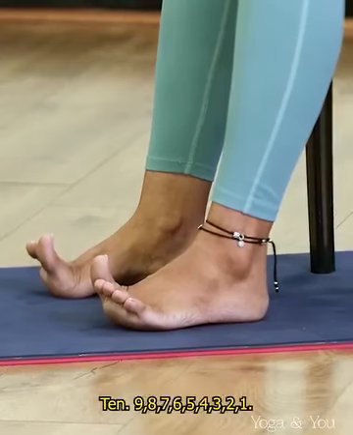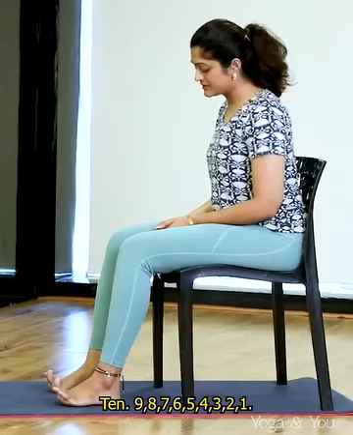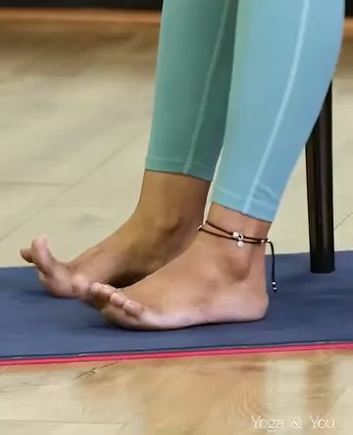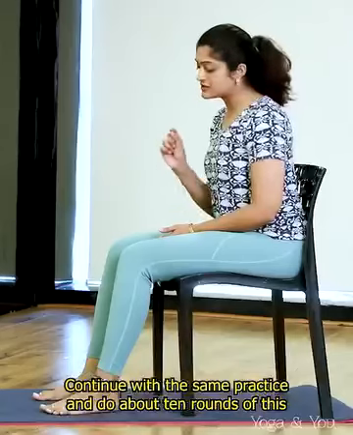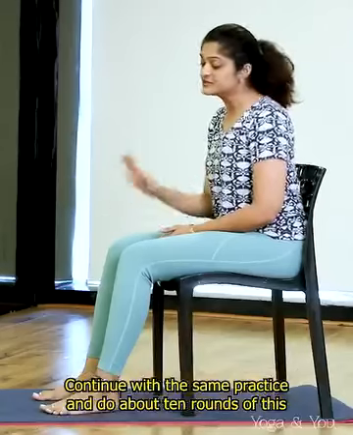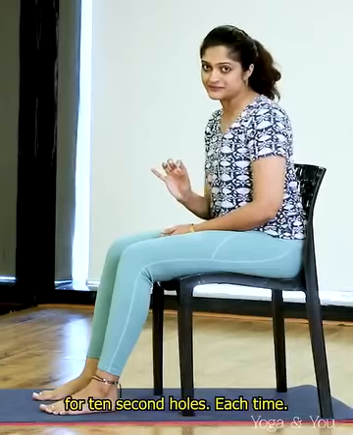10, 9, 8, 7, 6, 5, 4, 3, 2, 1. Relax. Continue with the same practice and do about 10 rounds of this with 10-second holds each time.